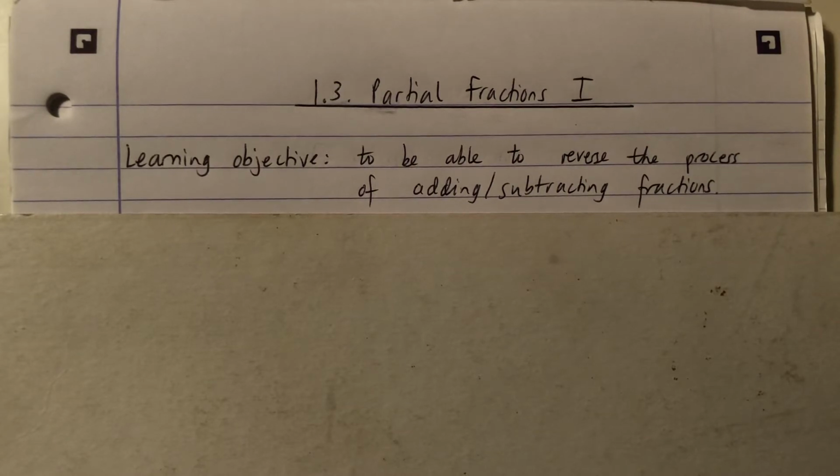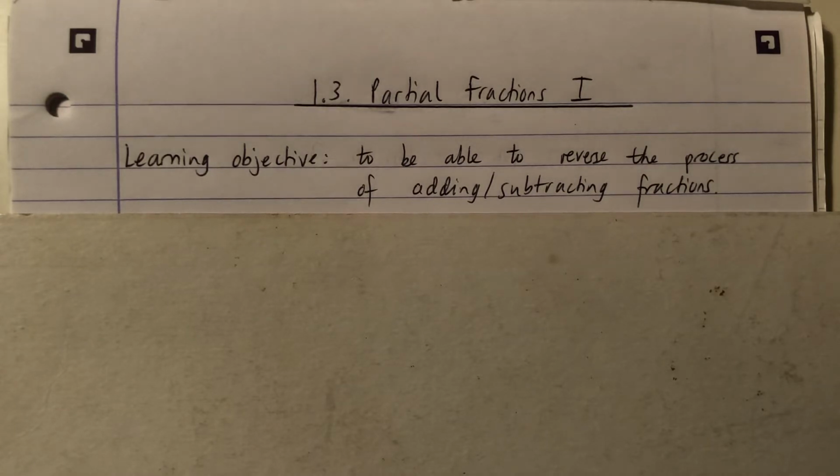We're on 1.3 partial fractions. I'm going to call this partial fractions part 1 because there's going to be multiple parts to this. The main objective today is to be able to reverse the process of adding or subtracting algebraic fractions.